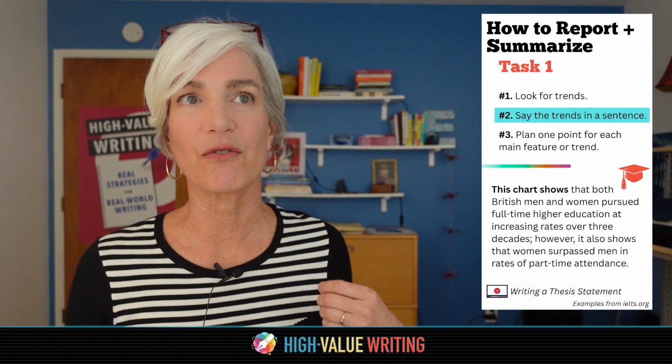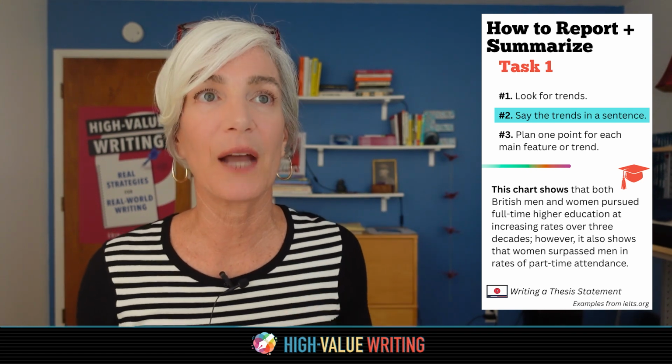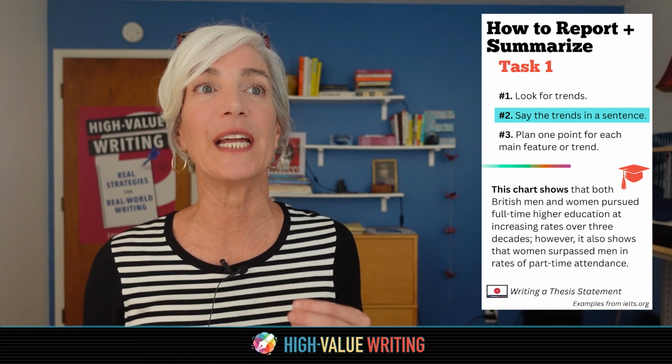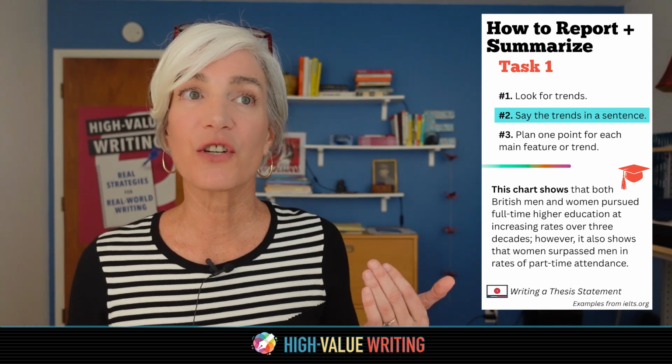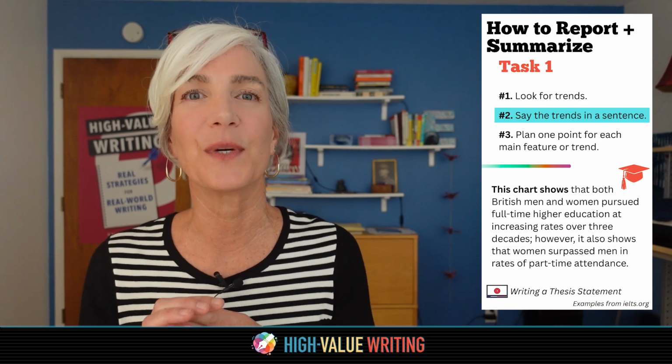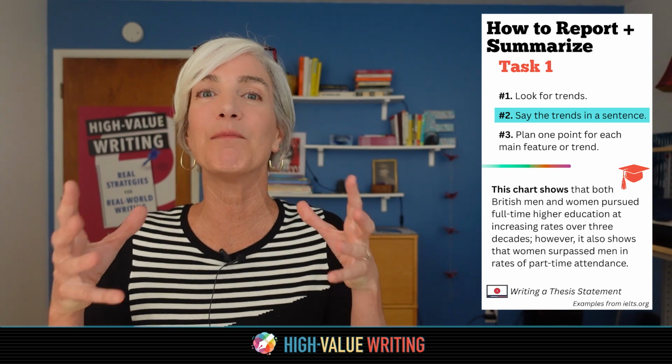This chart shows that both British men and women pursued full-time higher education at increasing rates over 3 decades. However, it also shows that women surpassed men in rates of part-time attendance. So I've taken all of my features, put them into trends, put that into a sentence. Now I have my main point.